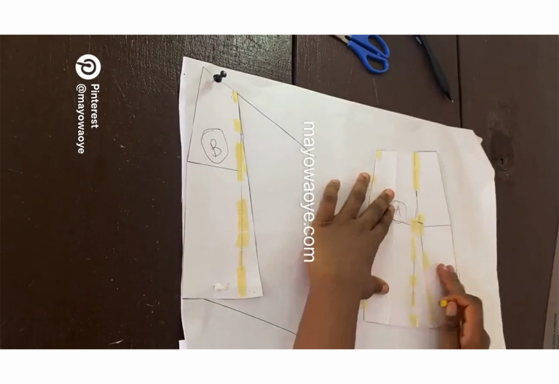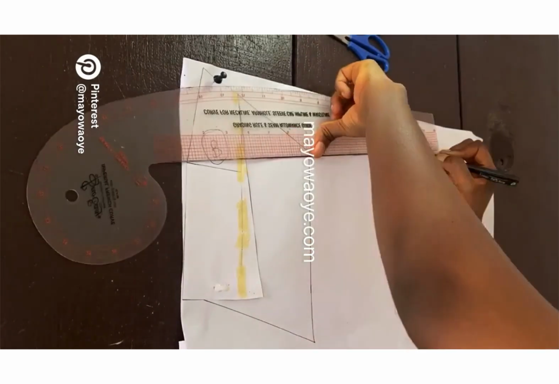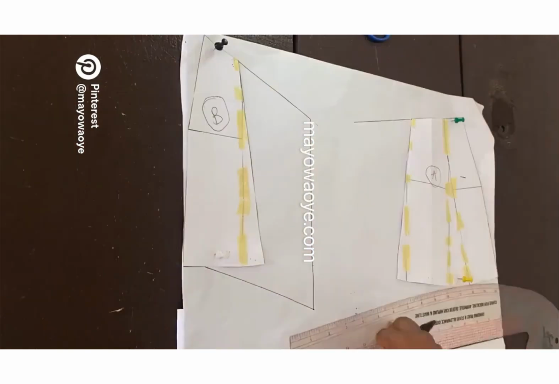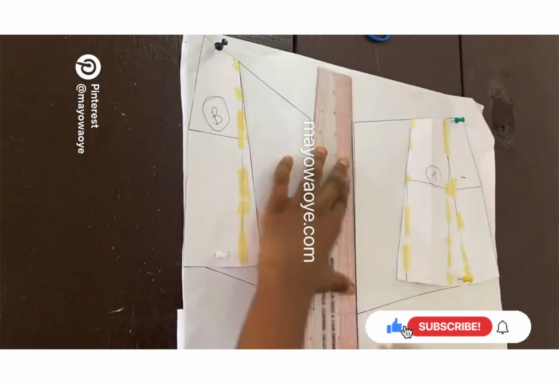Now let's work on part A. So you place your part A pattern, just like I'm doing, and then you extend out by the same amount. So if you extend by 4 inches on part B, for example, on part A you also have to extend by 4 inches, just so that your ruffles are aligned, just so that they are both equal to each other. Because if one is wider than the other, the flaps of your skirt will not align.